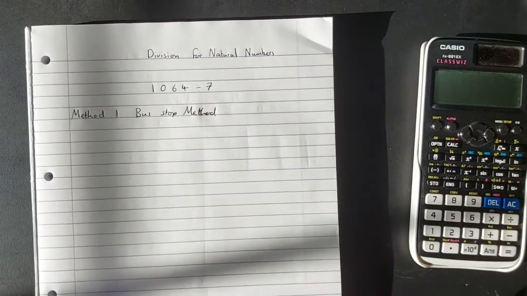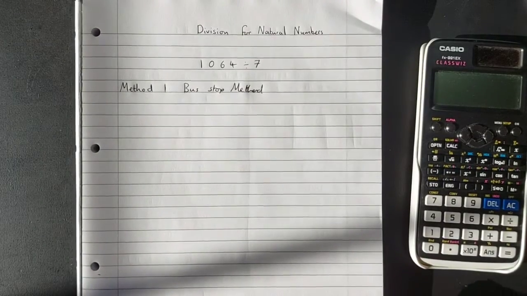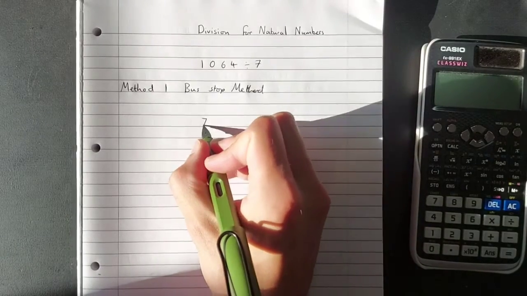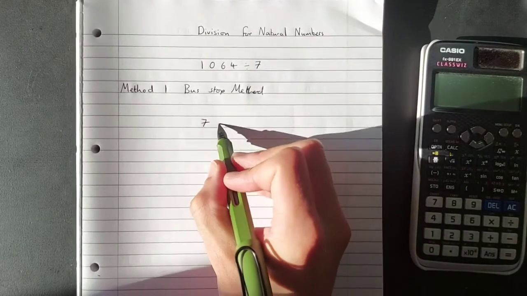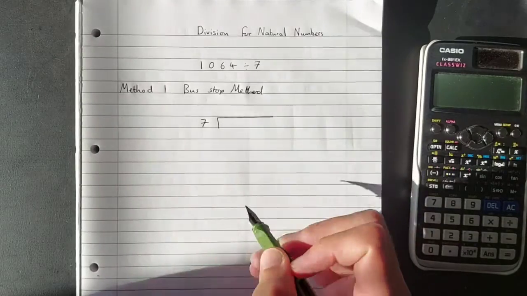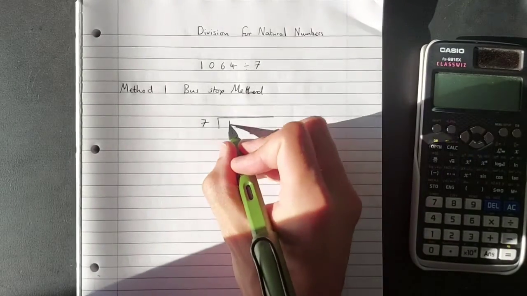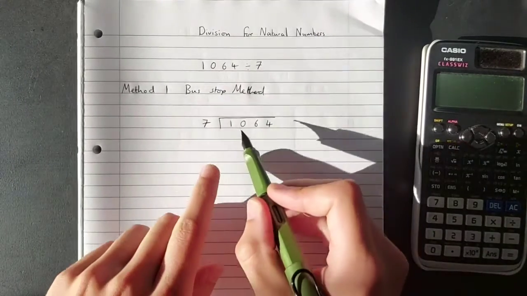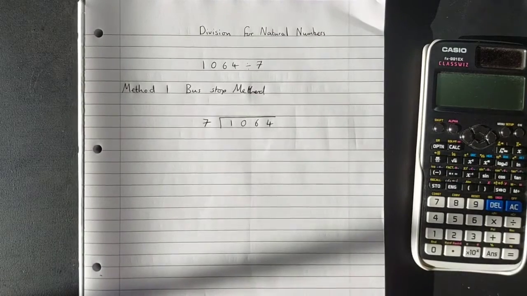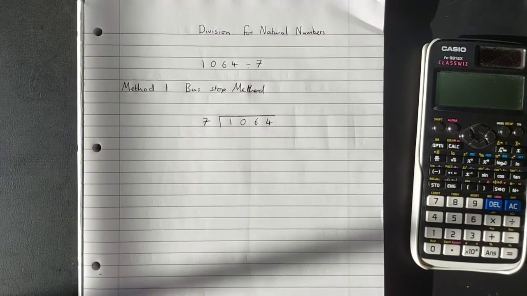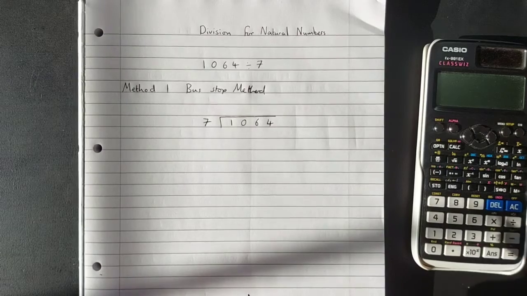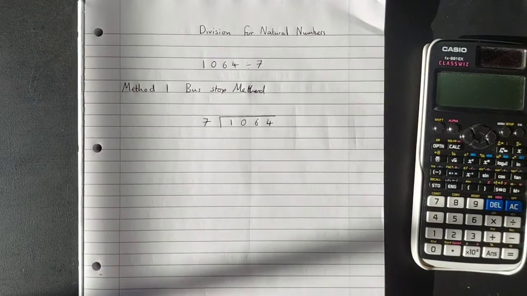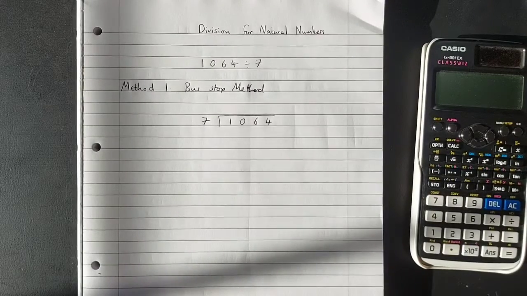Okay, in order to make sure you're doing the right thing here, you have to have the number you're dividing by out the front. So we're dividing by 7, and the number that you are dividing goes under what would be the bus stop. So you're going to put 1064. When I'm writing these numbers, I'm making sure to leave gaps between them because you end up carrying numbers and you need room to write them in. So, doing our bus stop method, we look at 7 and we divide each of these digits by 7. And if there's a remainder, then you carry it over to the next number.